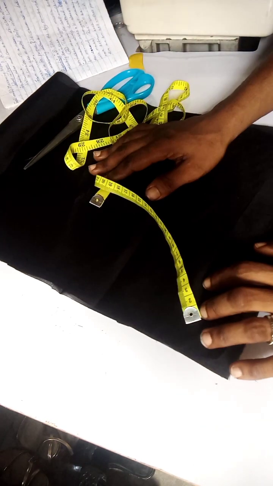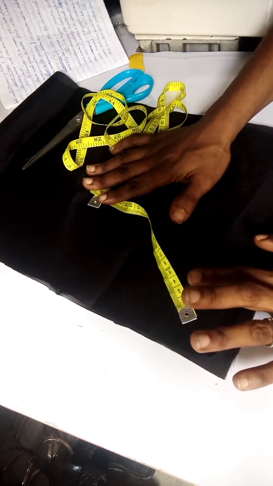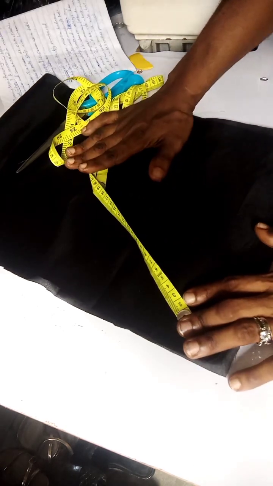So now we have to start our pattern work. Watch on the next video how we create this pattern blouse.